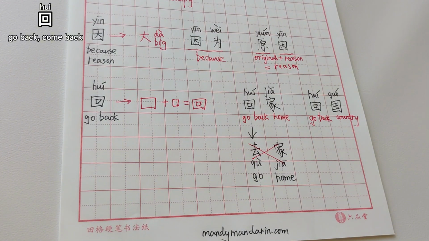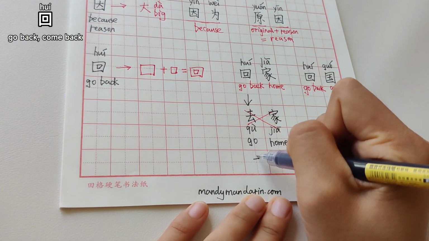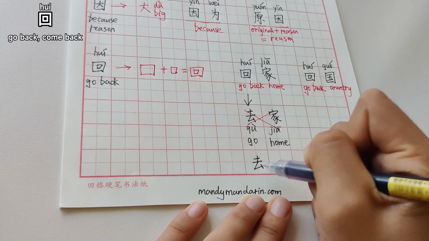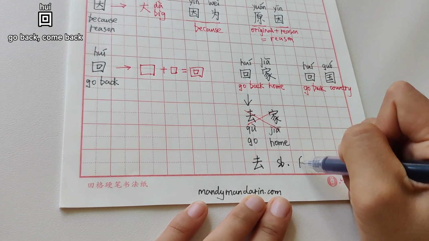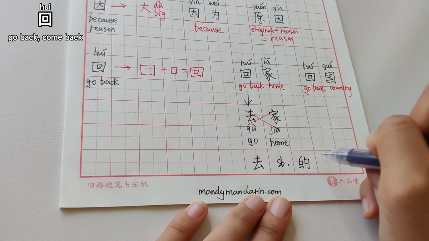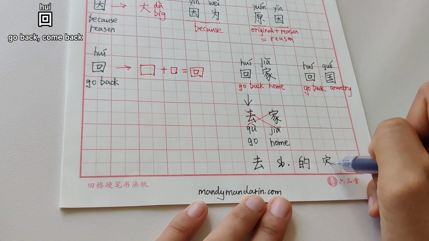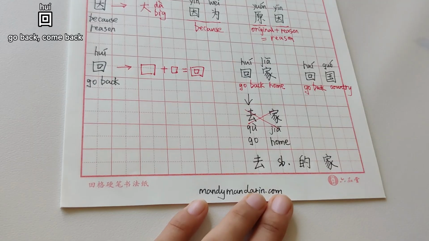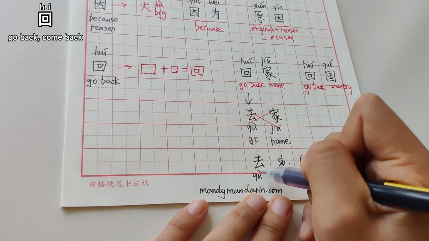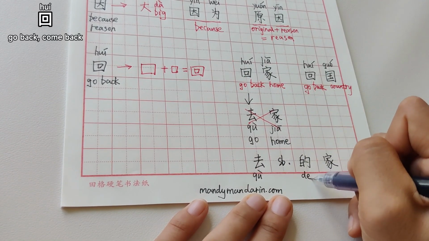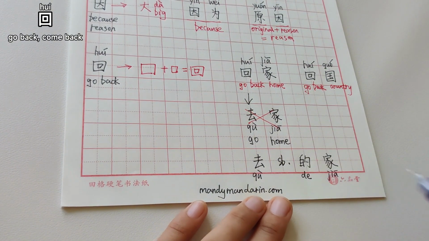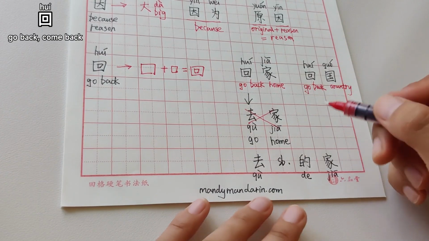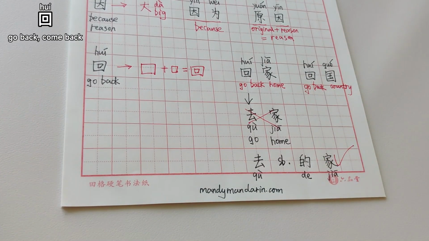But we can say 去 somebody 的家. 去 somebody 的家, go to somebody's place. This would be correct.